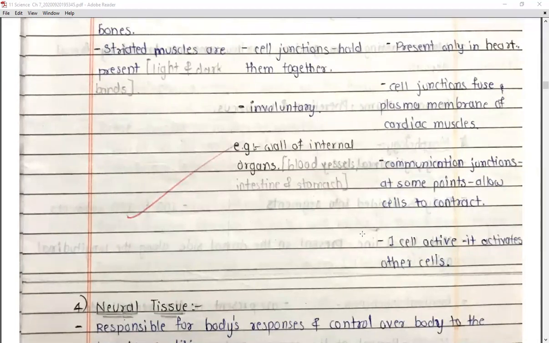Now here, when there are two different cells of the cardiac muscles, right, at some points they allow themselves to contract, right? And when the contraction takes place, the blood is poured into the atriums as well as then the ventricles, and when it enters from the atrium inside the ventricle, it exerts pressure and force, right? And for this reason, it gets contracted. So at some points only it allows the contraction.